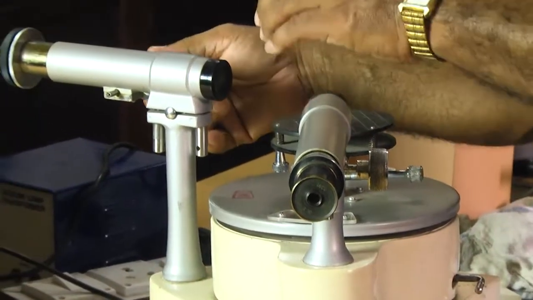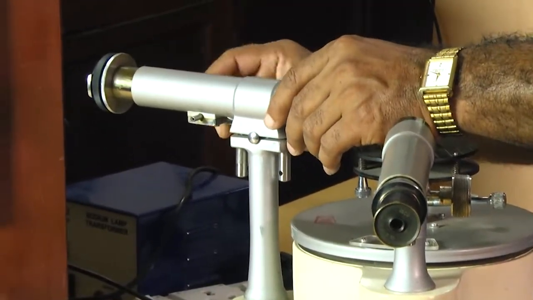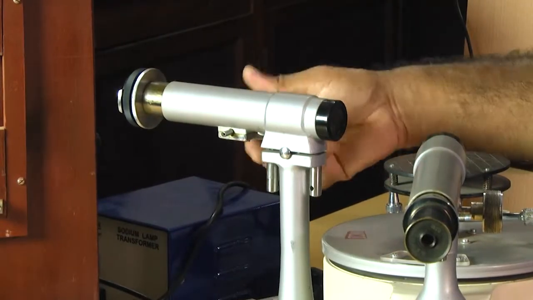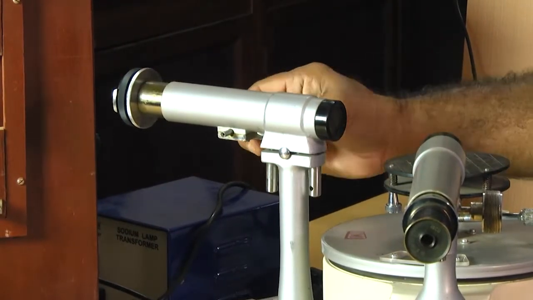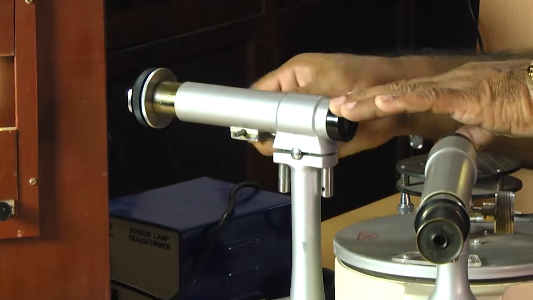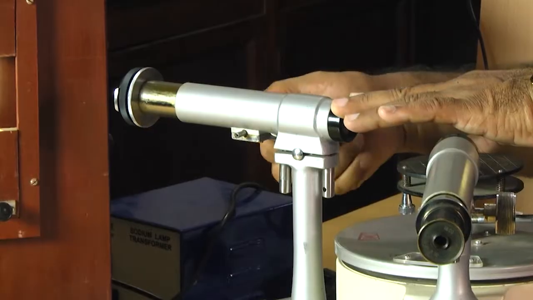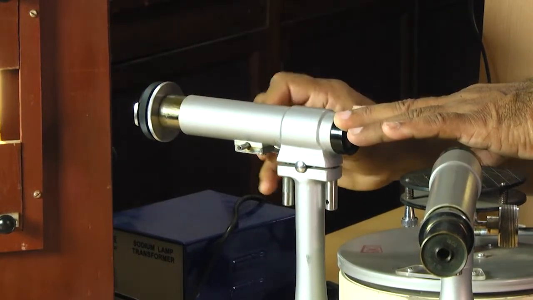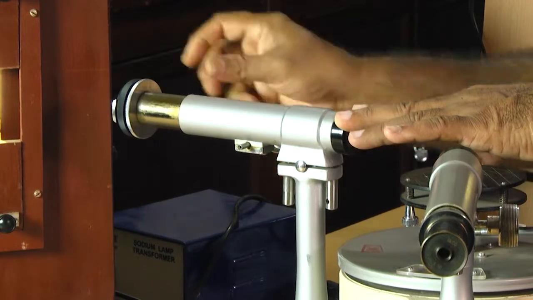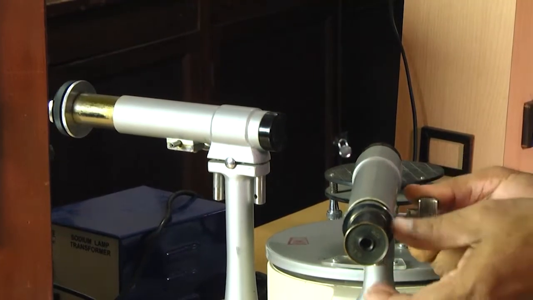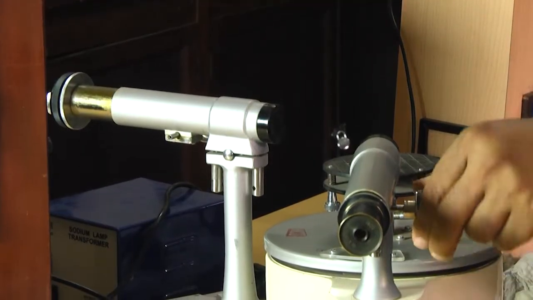And the other one, in the collimator, also has a knob. If you rotate this one, you can also move this part in and out. So, this is the function of these two knobs, to move this part and this part in and out.